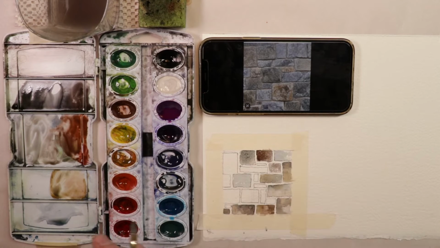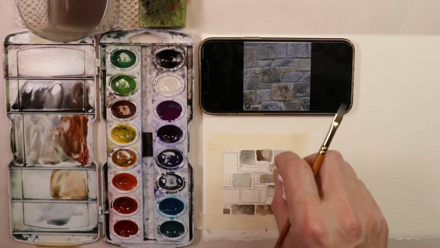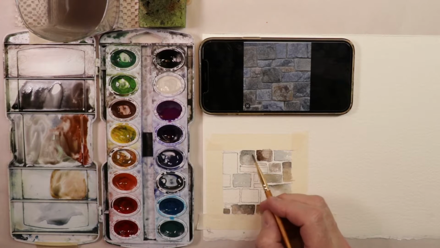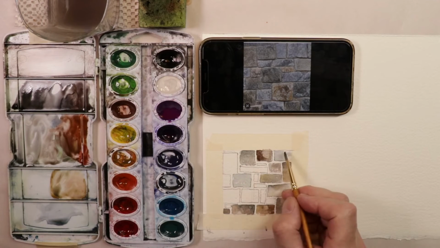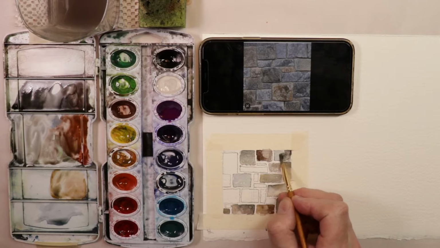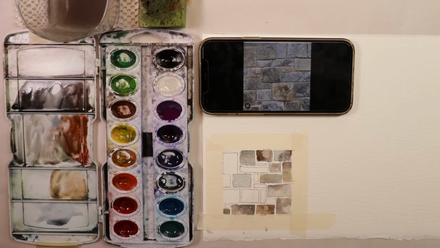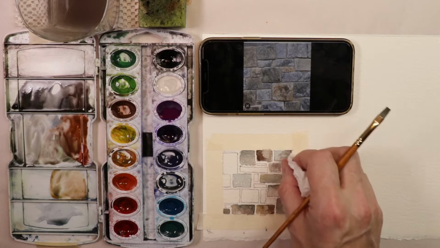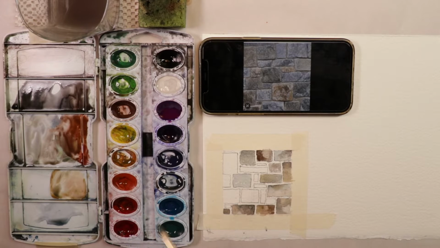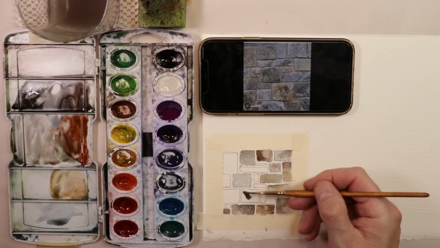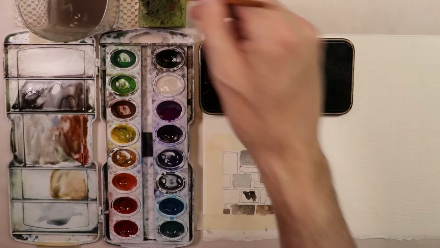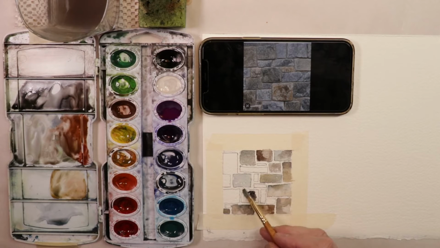Some texture. Again, we can use our paper towel or tissue to get some variation. Some of the color patterns are diagonal.